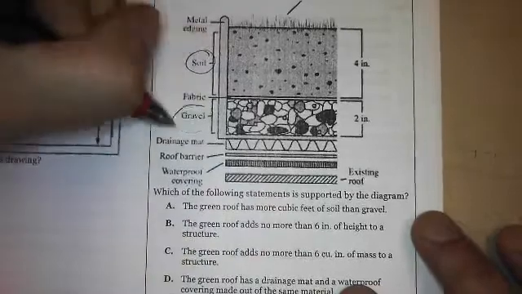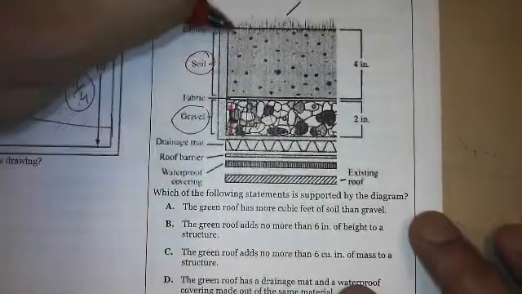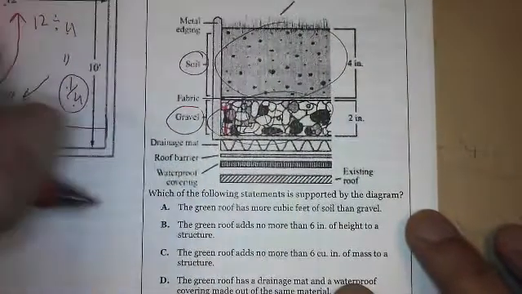Which of the following statements is supported by the diagram? What can you determine just by looking at this picture and only by looking at this picture?